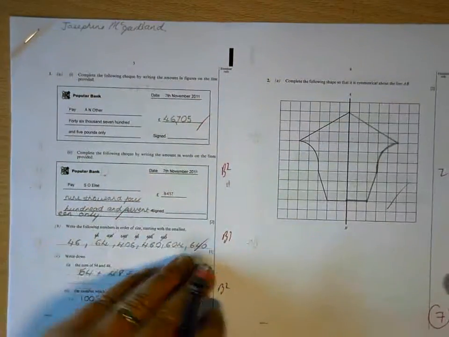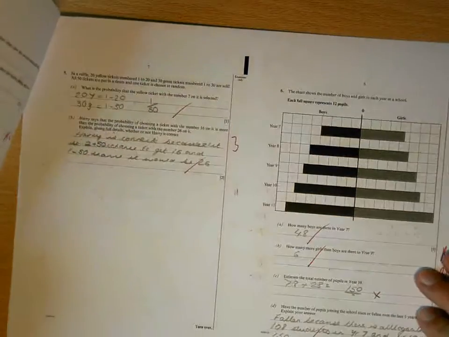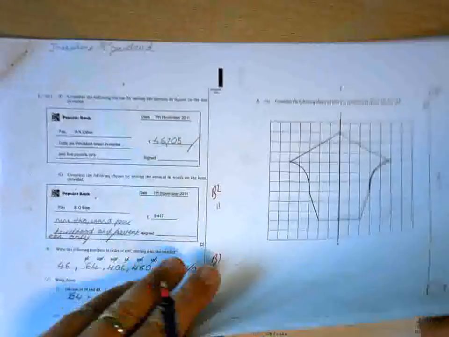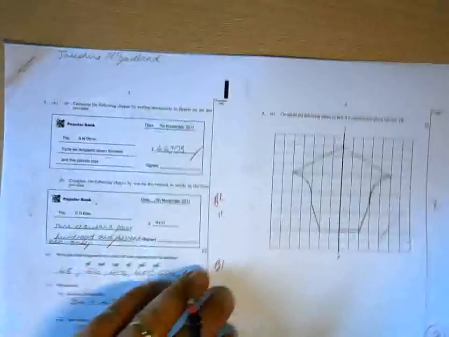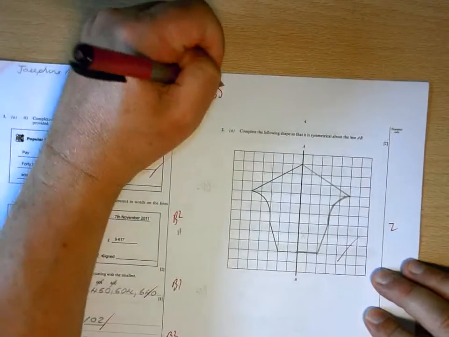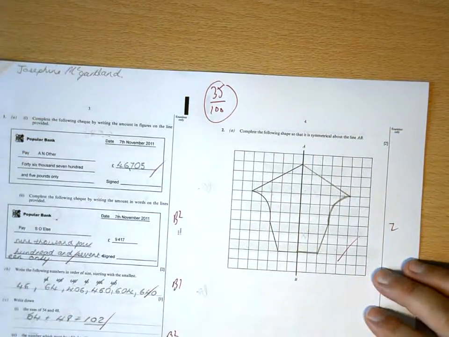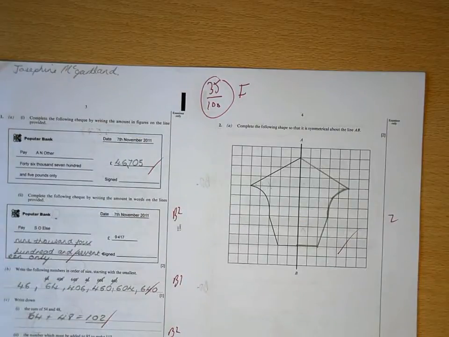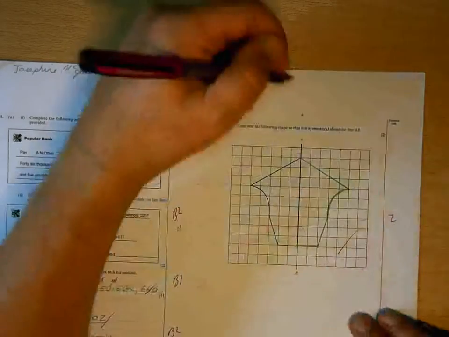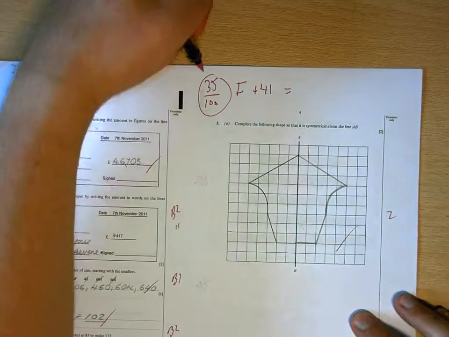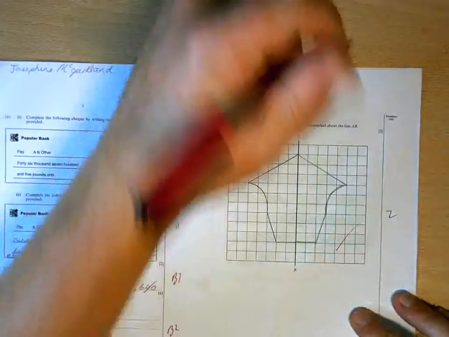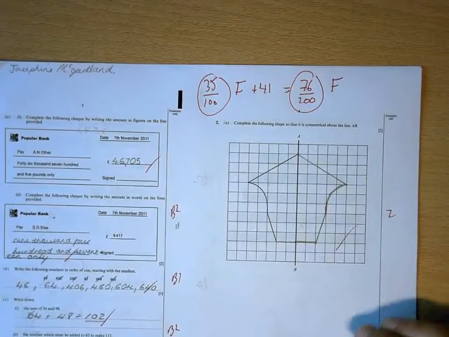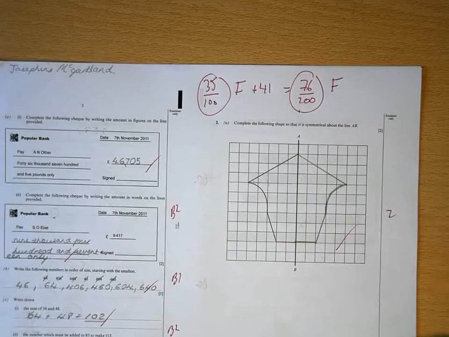Okay, so for that paper, Joe, you have got 7, 11, 17, 22, 24, 26, 28, 33, 35 out of 100. So that, for that paper, I'm afraid is a grade F. When you did the other half, which you did for homework, you got 41, which means you've got 76 out of 200 for the whole exam, which would be a grade F. Okay, and you are quite a way at the moment off a grade C.